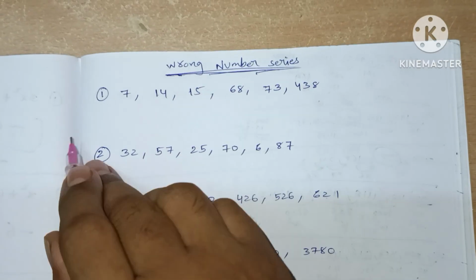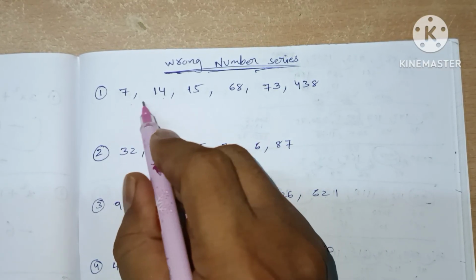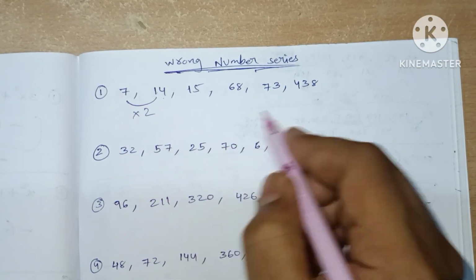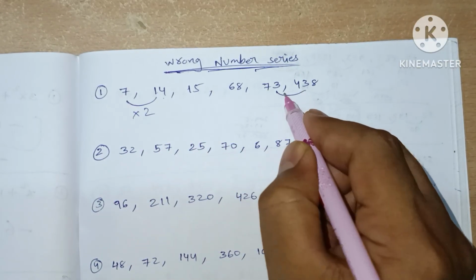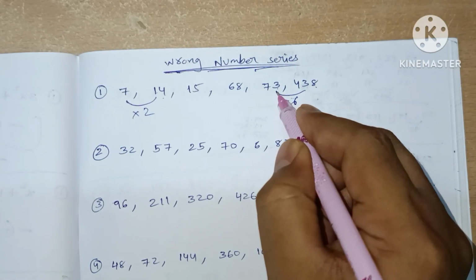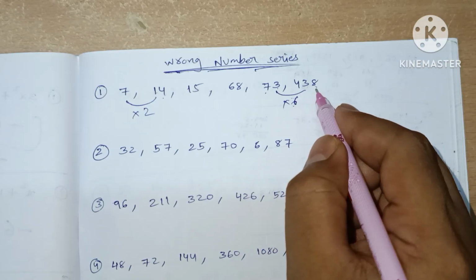Now we are going to see wrong number series. Here the difference between these numbers is slightly varying, and here it is into 2 times, and this is 73. 3 becomes 8, means 6 times. 6 3 times is 18. 6 7 times is 42 plus 1, 43, 438.